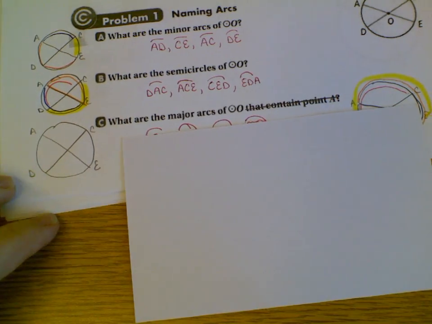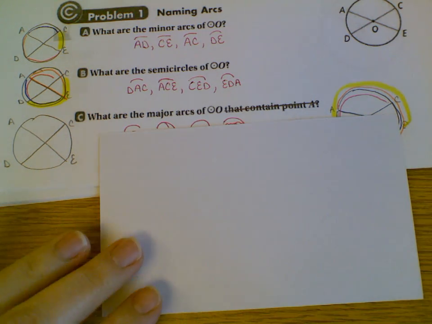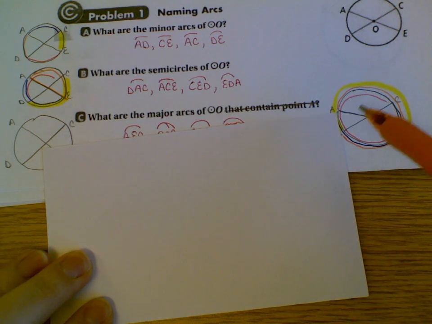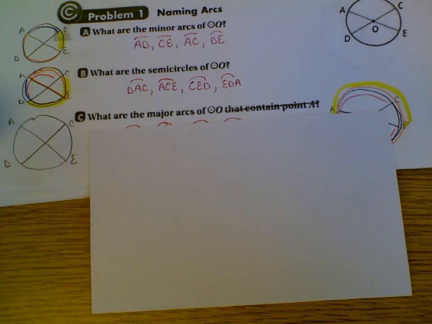Now it does say what are the major arcs that contain point A. You just need to list all the major arcs. So don't worry about the containing point A, just scribble that part out. So I went ahead and drew out my circle and was doing it with it because the book really confused me. But again, you're just doing the same thing. Start at one point and find a major arc.